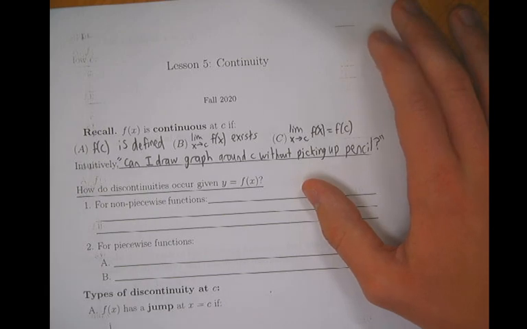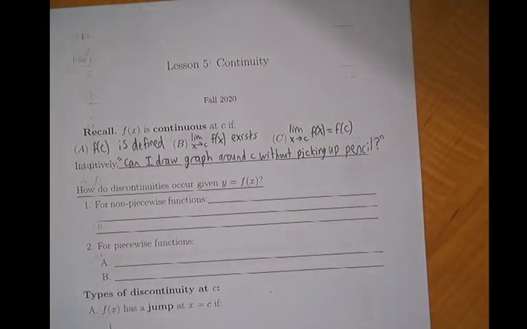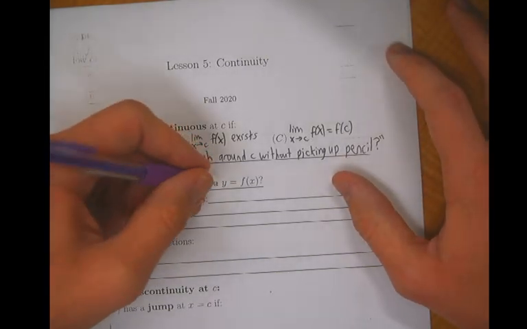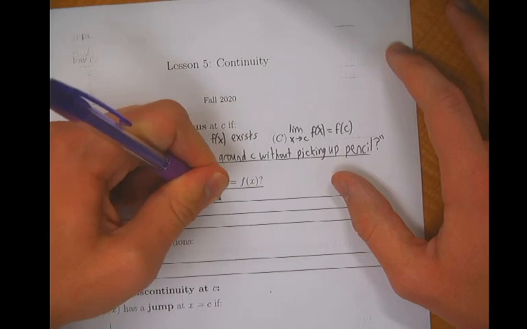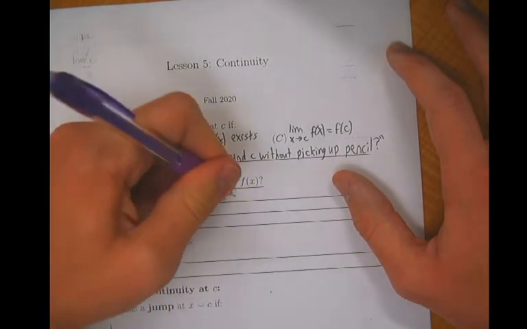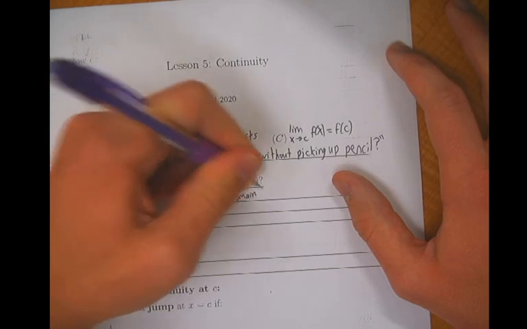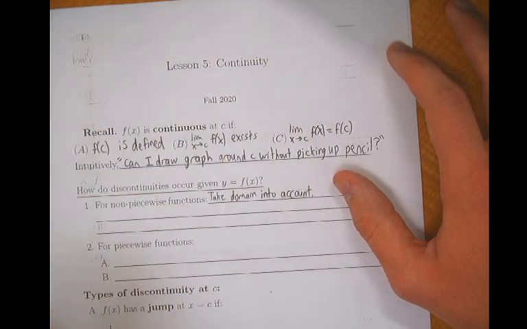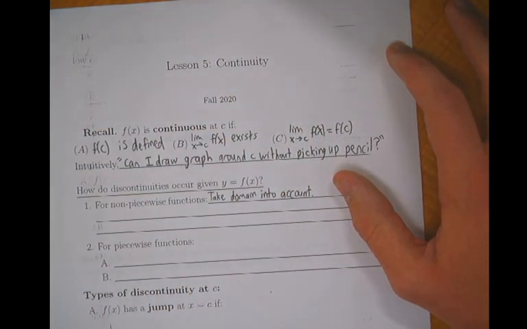On Friday we discussed how to find discontinuities for a graph of a function. Now let's see how to do so for an explicit expression for a function, whether piecewise or not. Starting with non-piecewise functions, this is going to be a bit of a long explanation. Take domain into account.